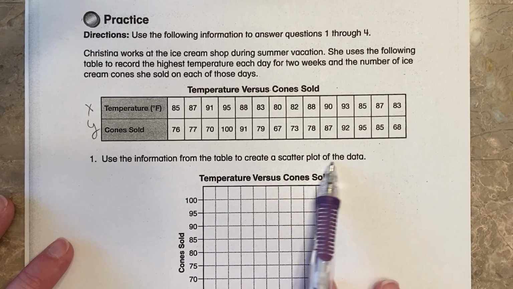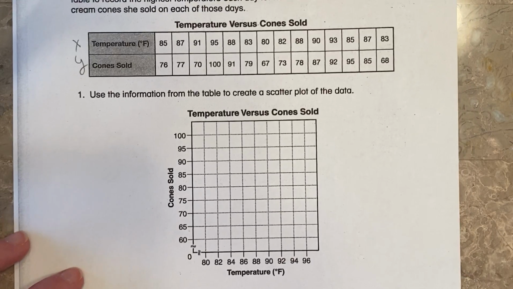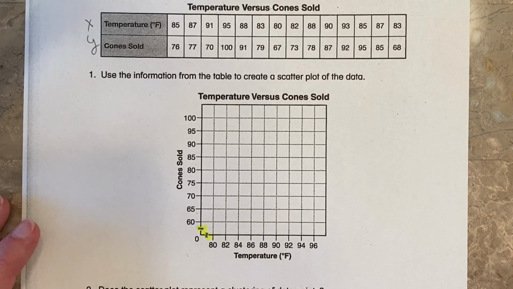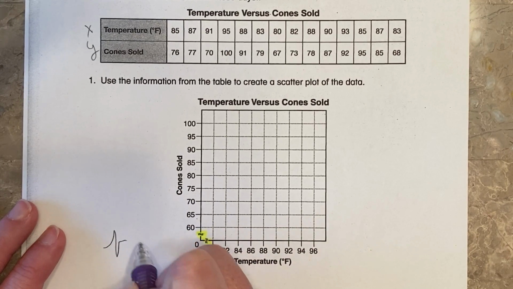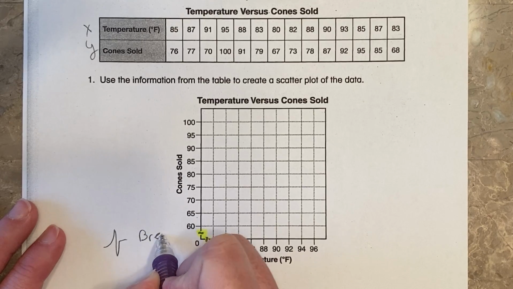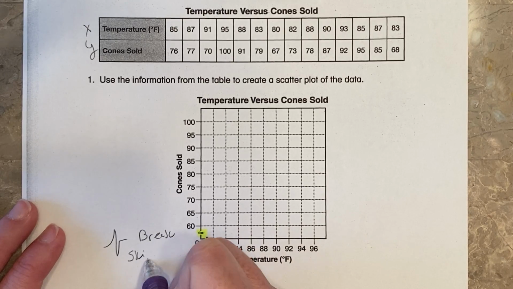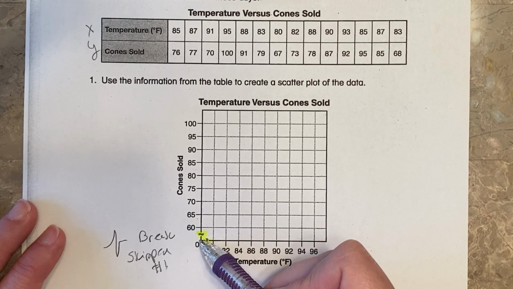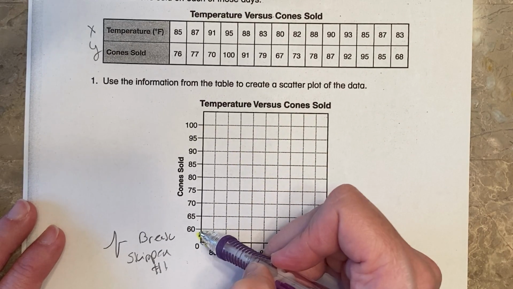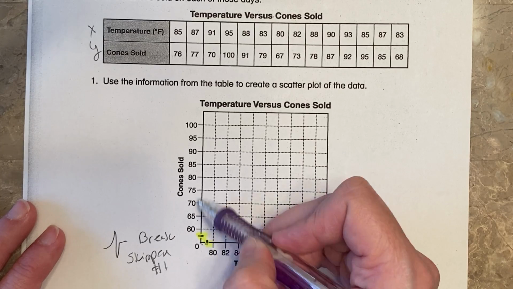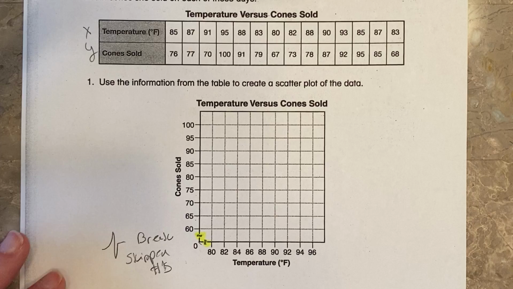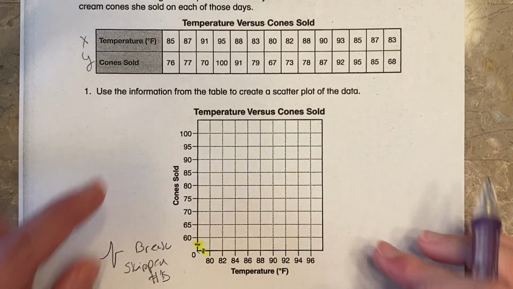Use the information from the table to create a scatter plot. Again, notice these little marks, this packet makes it look like bacon. Again, that's your break. This is really what it looks like. And all that means is that you could skip a bunch of numbers. So I don't have to write every single number from 0 to 100. I could skip right away to 60 and then start counting by 5s. Just a good way to not have to write too many numbers out.